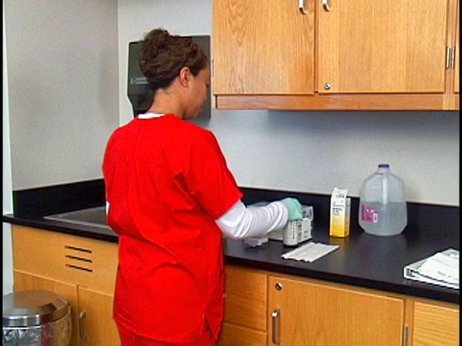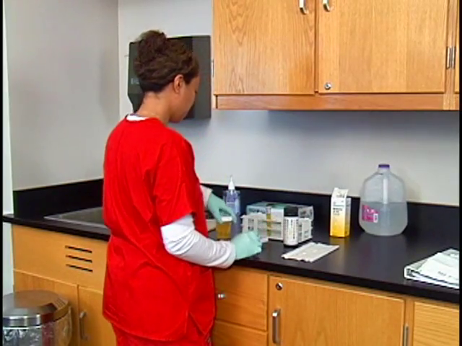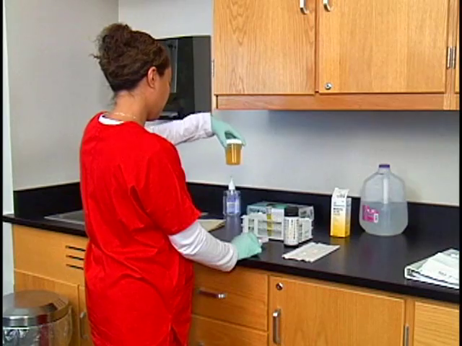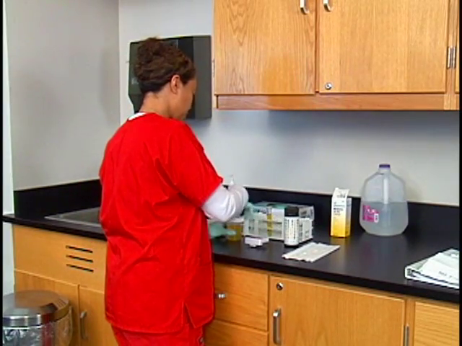These factors can alter the reaction of the chemical reagents on the strips, leading to inaccurate test results. Thoroughly mix the urine by rotating the specimen container. Remove the lid from the container and place it on the paper towel.